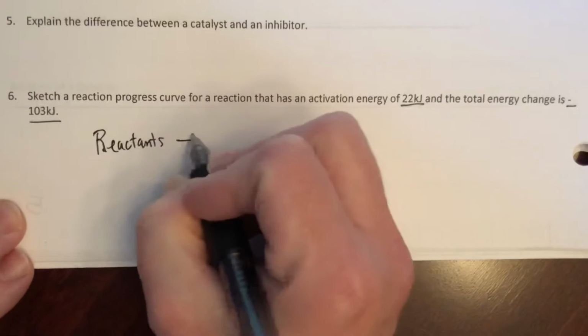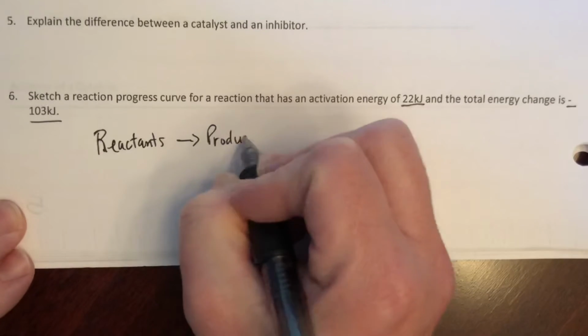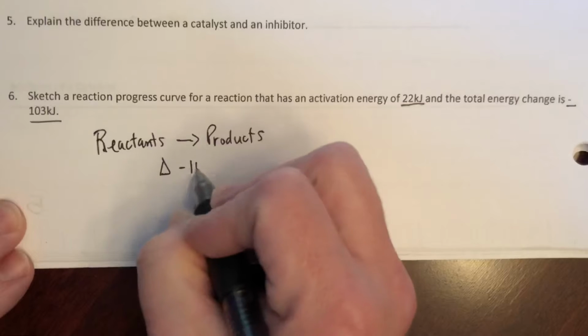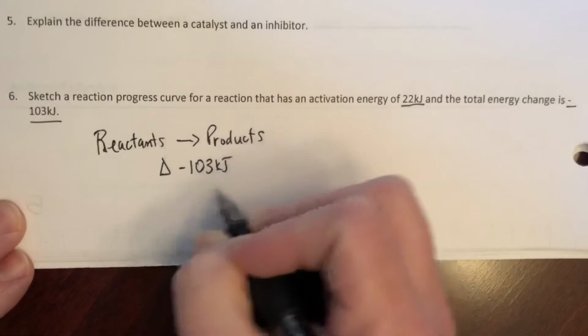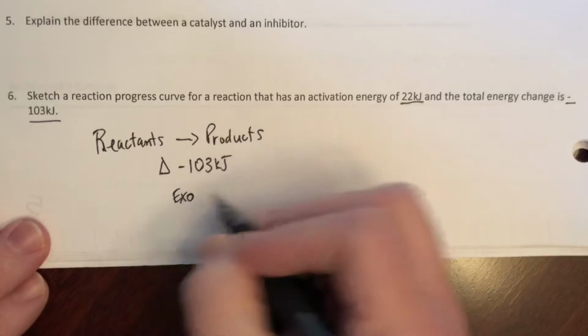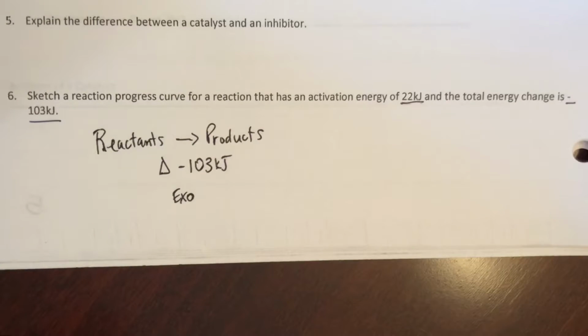From the reactants to the products, it had a change of minus 103. Remember that the negative was for exothermic because it gave up that much energy, okay?